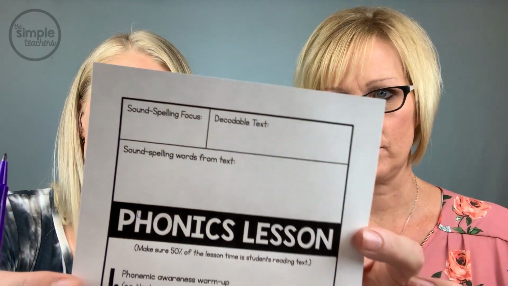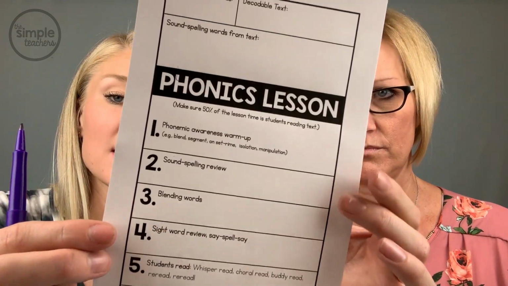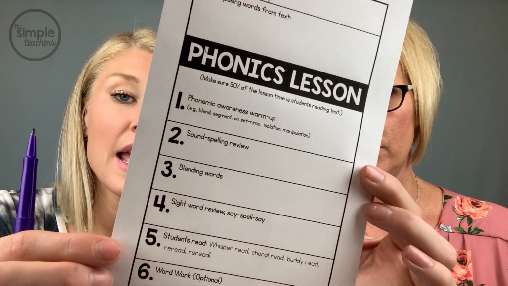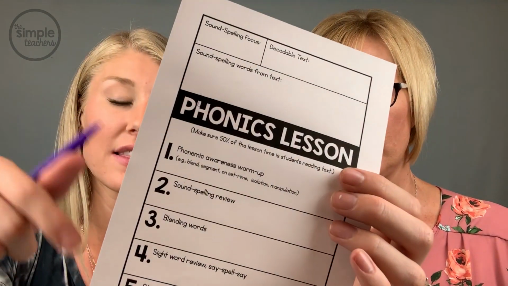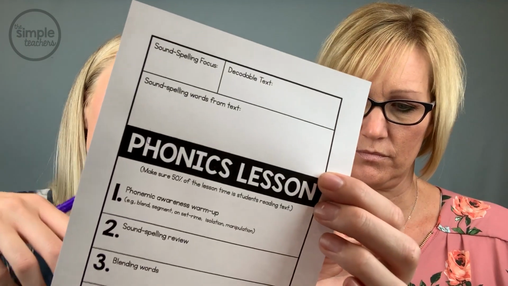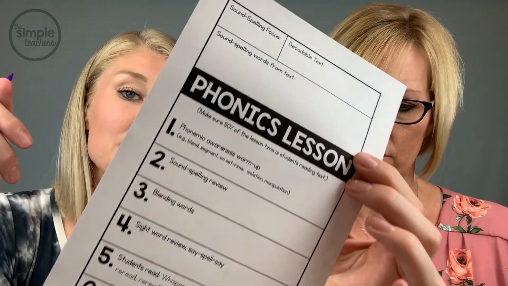So to help you guys out, we created a freebie of what an effective phonics lesson with sound by sound spelling will look like. As Angie is going through how to plan, I'll be jotting on the lesson, so you can get this below. I'll attach the link. This will make it helpful to you to remember what the steps are and keep it nice and organized. All right, here we go.